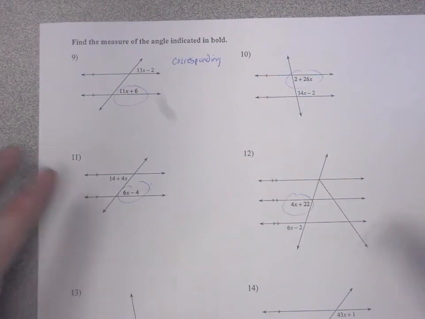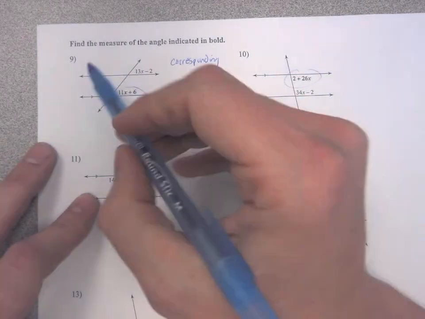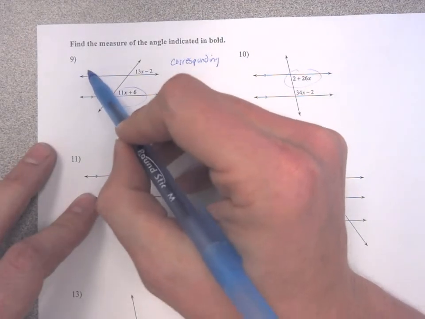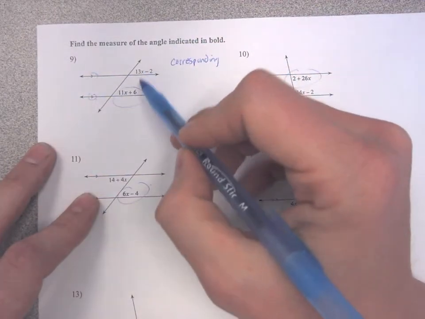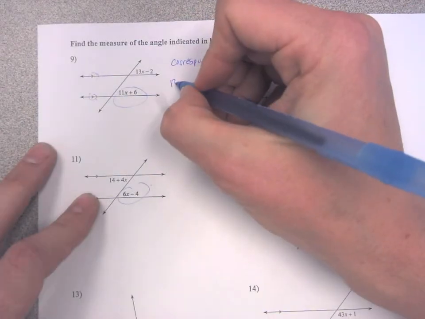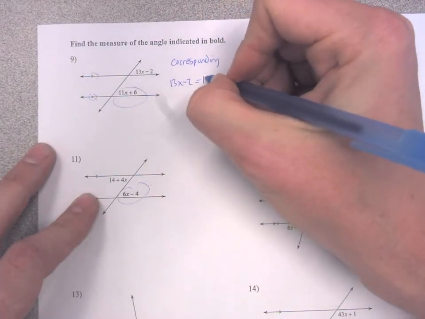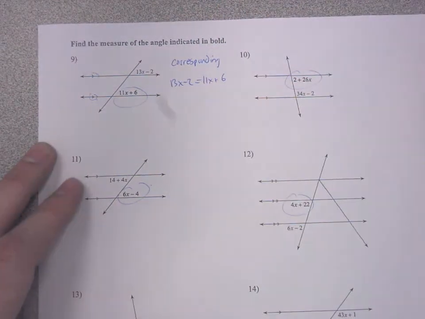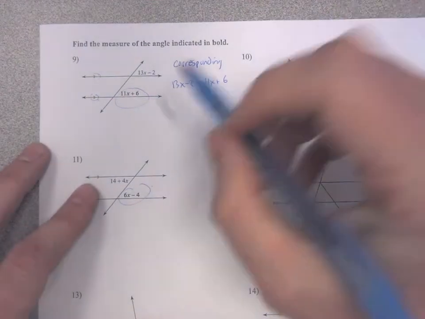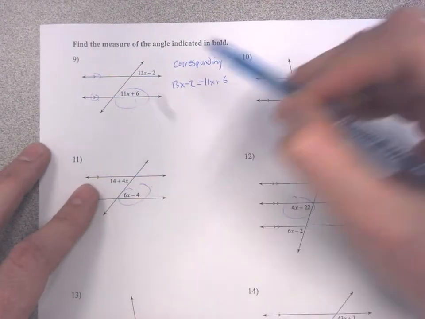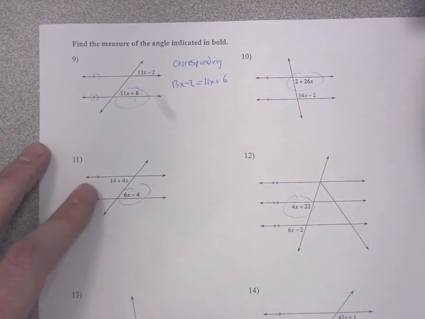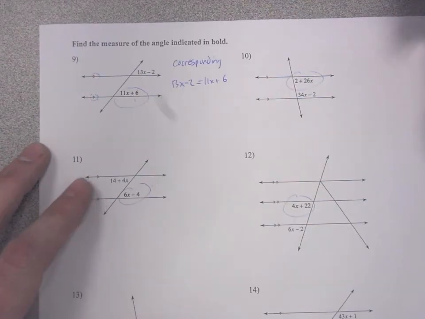So what do we know about corresponding angles? Well, if these two lines are parallel, which they are, since they're marked parallel, then these must be congruent. So 13x minus 2 has to equal 11x plus 6. We're going to solve for x, and then plug that back into the bolded one to find the measure of that angle.